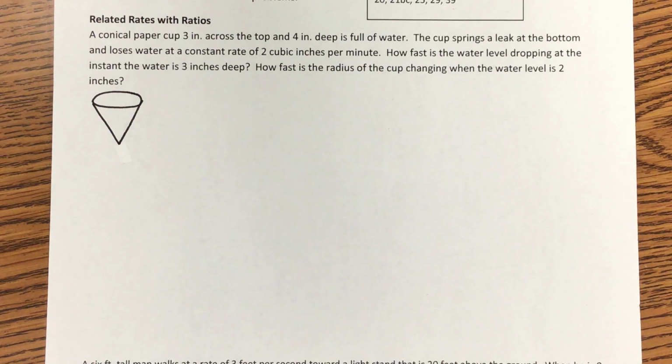Hey guys, we're going to do a cone problem for related rates. For cone problems, generally you need to do a little bit extra side work in order to be able to set up your problem effectively. So let's start out by reading the problem.